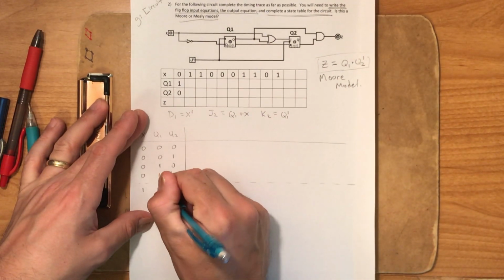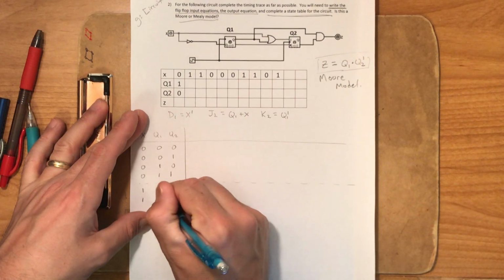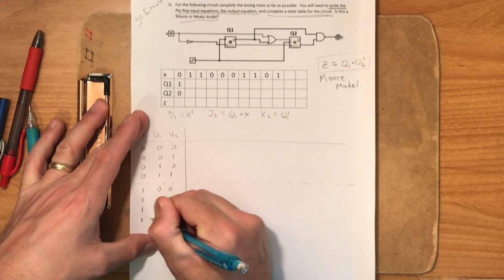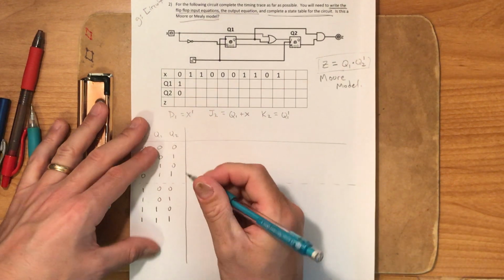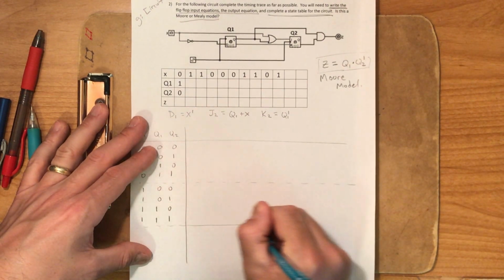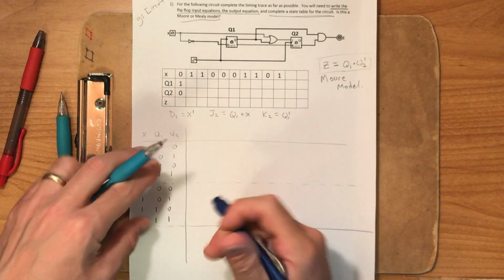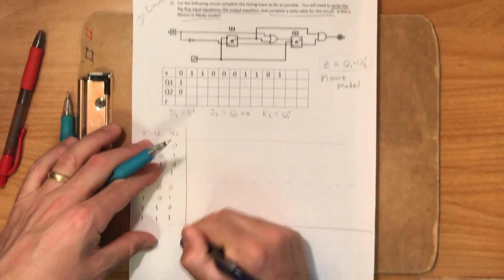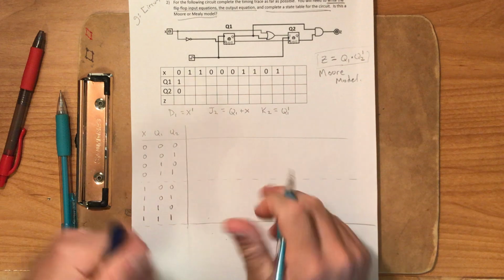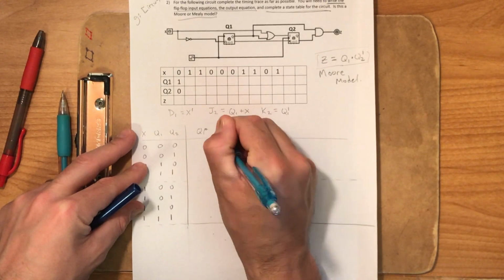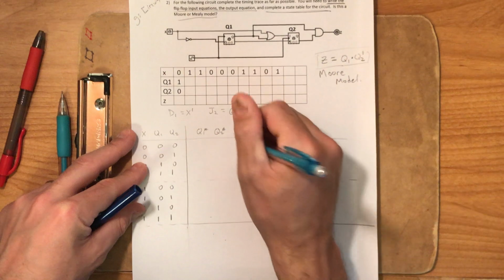Should get our ruler and do this very neatly, but looks like it's going to turn out okay. Probably more width than I need. So what we're trying to figure out now is Q1 next, Q2 next.